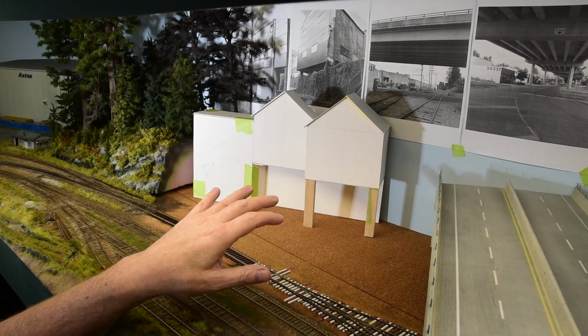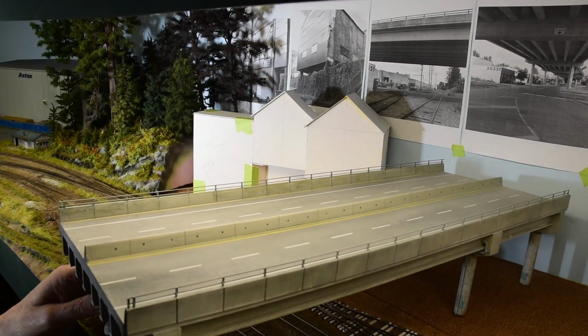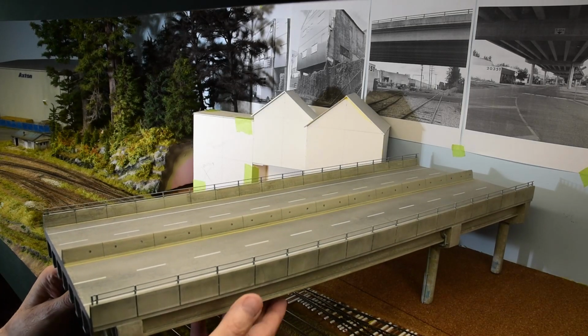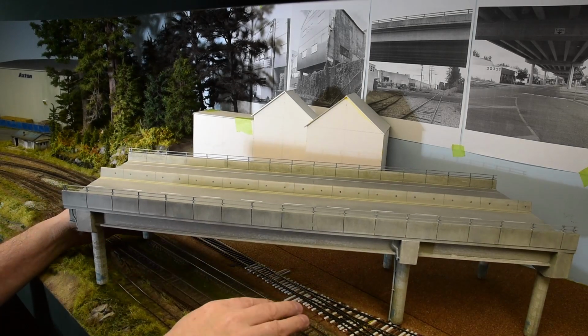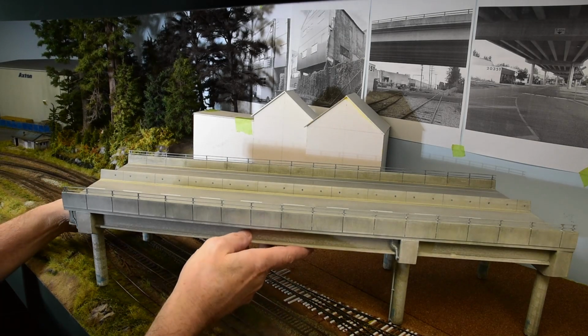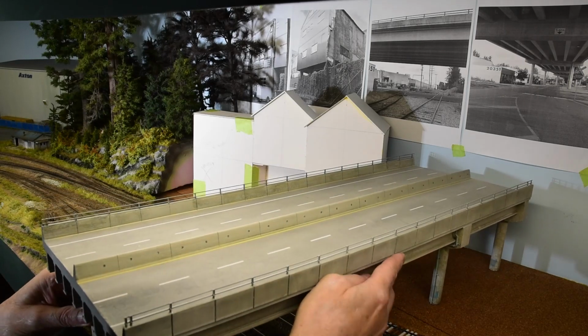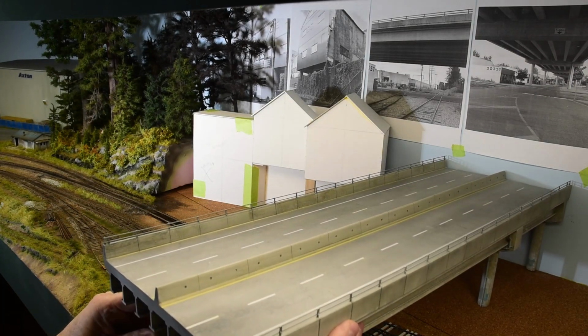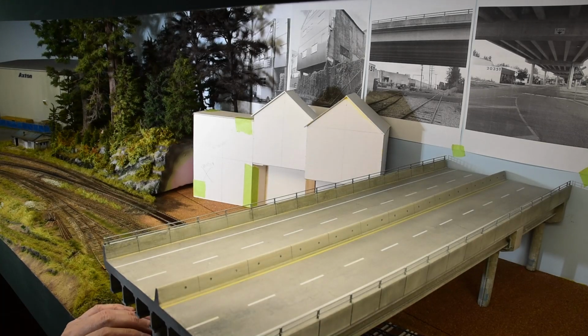Okay, so this scene in reality does have a type of ramp to a big parking lot that's in front of it, and there's tracks underneath like this, right? So it's prototypically inspired, but freelanced in terms of its practical build and application, all right?